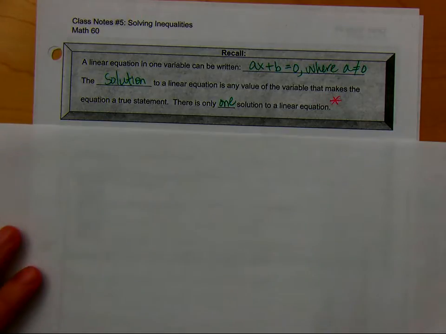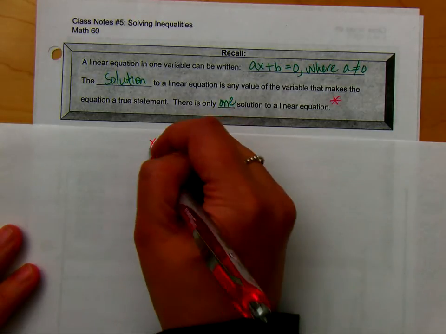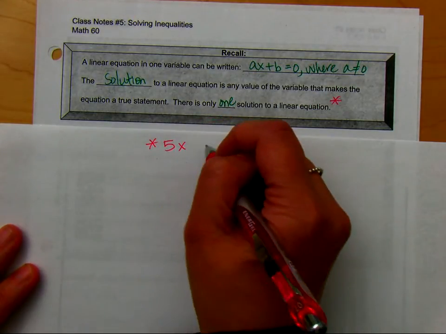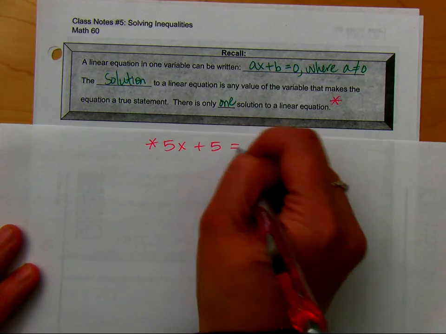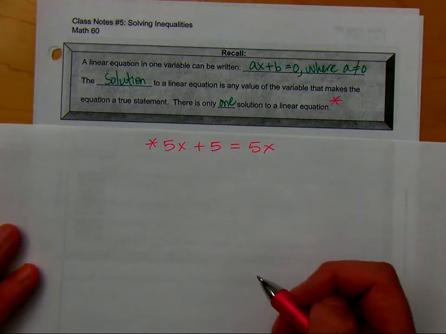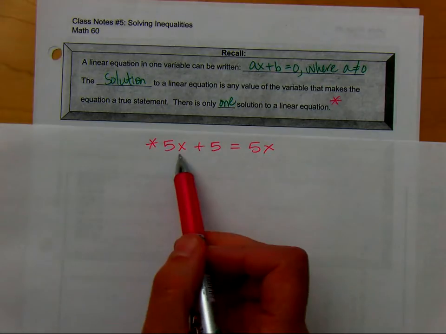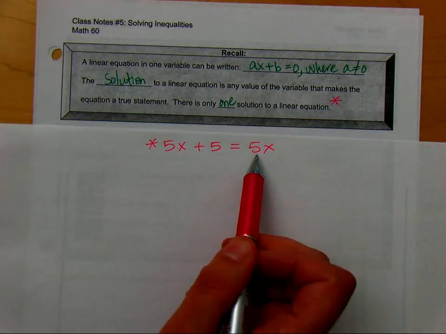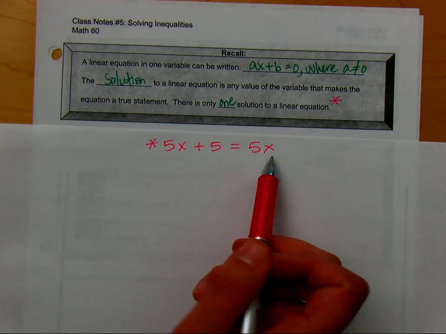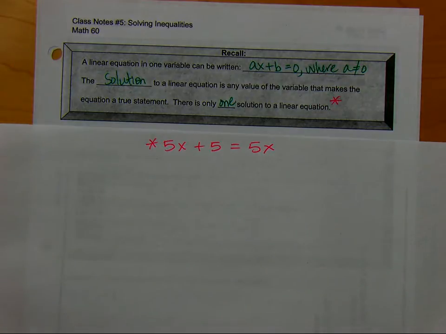There are some equations that have no solution. For example, if I said 5x plus 5 is equal to 5x, this says 5 times a number plus 5 more is equal to 5 times that same number. Is that true? Let's see what would happen if I try to solve that.